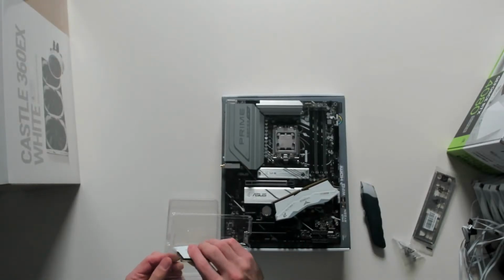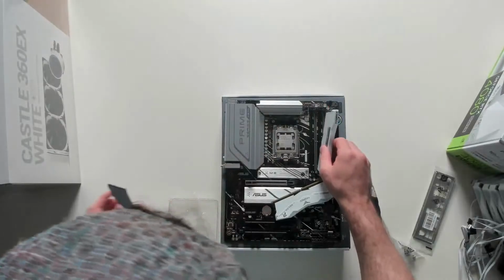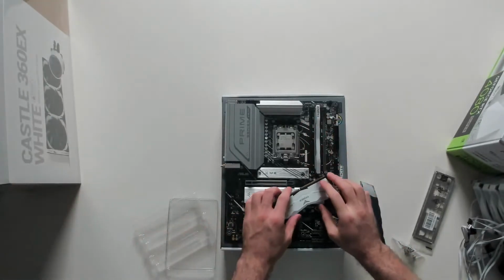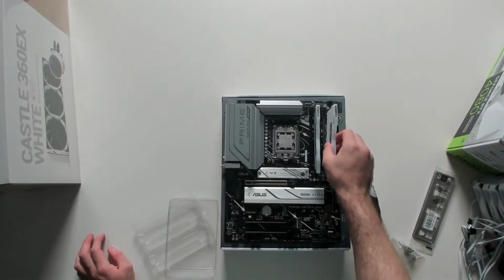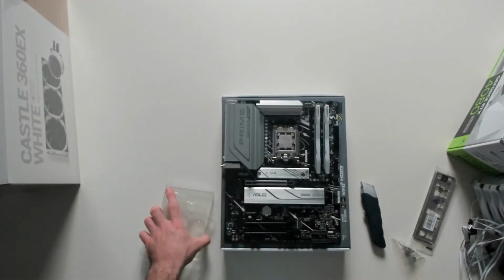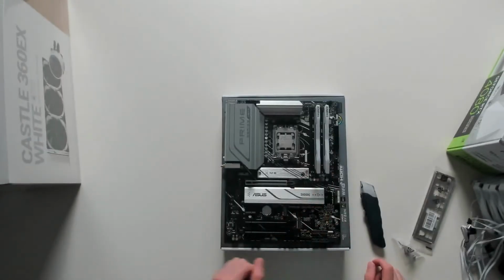DDR5, 6000 megahertz, which is like the most stable right now for DDR5 with Intel and AMD. So great little setup here. I think it's 32 gigabytes. Yeah, 16 and 16. 32 gigabytes, 6000 megahertz. Really good.